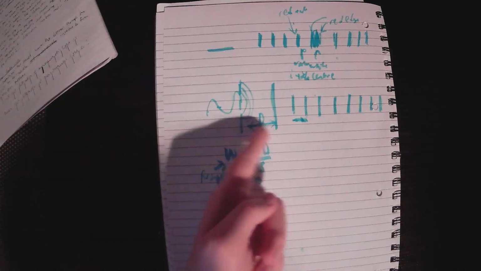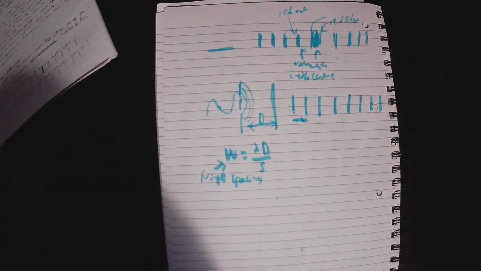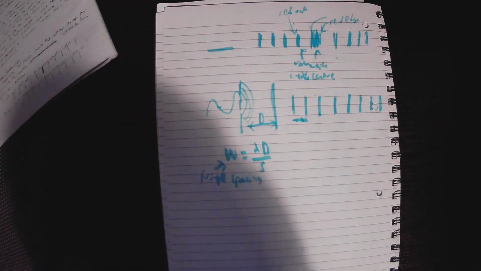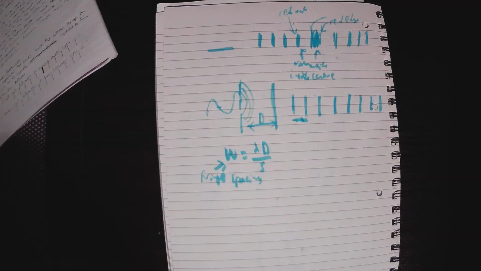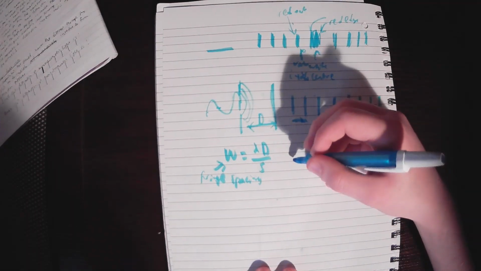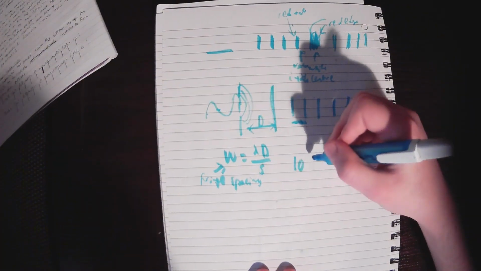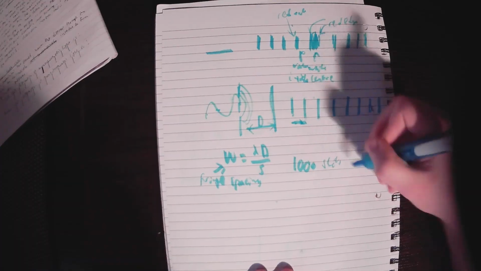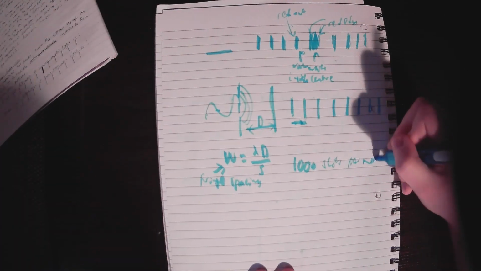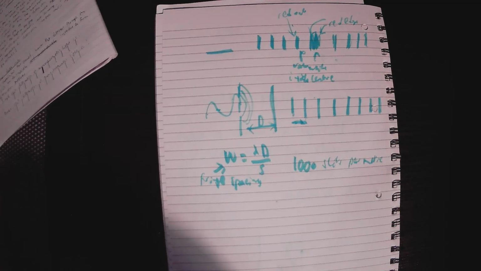D is the distance to the screen, and S is the slit separation, not the number of slits or the width of the slits, it's the slit separation. So if I have 1,000 slits per meter, that doesn't tell me the distance between the slits.